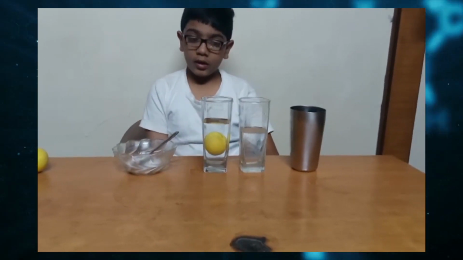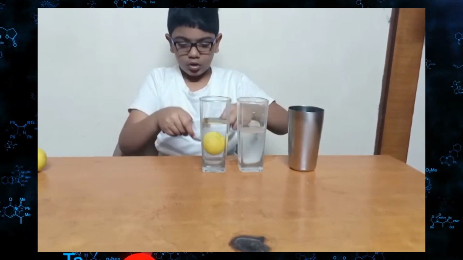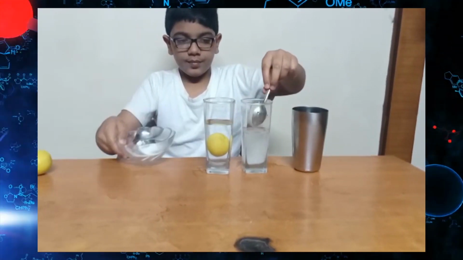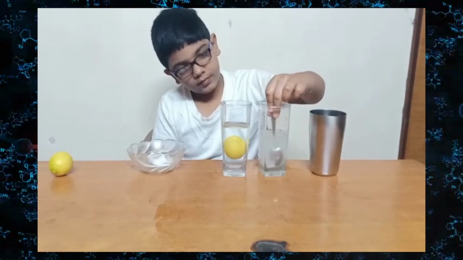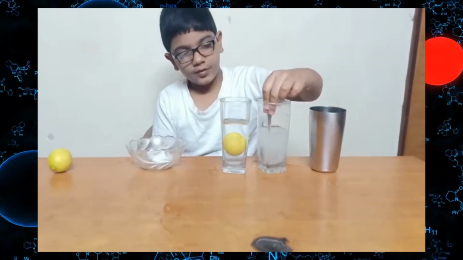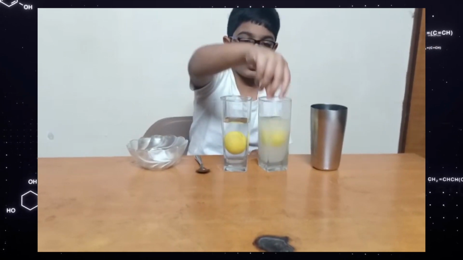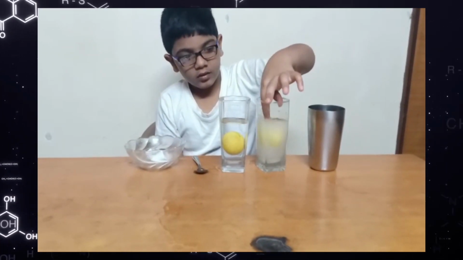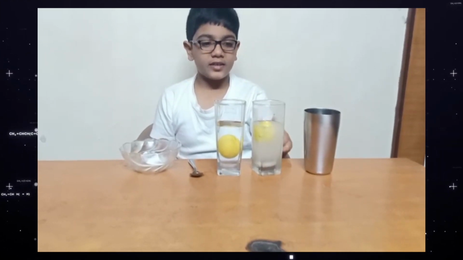See, it is sinking. Now in the other glass I will pour some salt. Now I will mix it till the salt dissolves completely. Now we will put a lemon in this glass of water. See, it is floating. Why? Because in this glass, the salt water has higher density than the lemon. But in this glass, the lemon has higher density than water. That is why it is sinking.